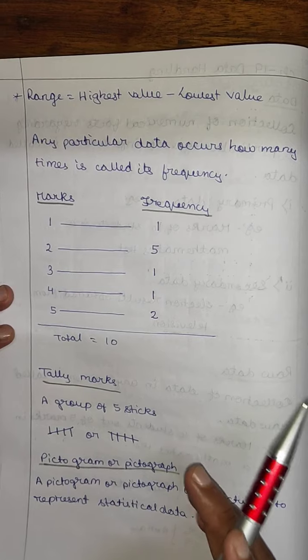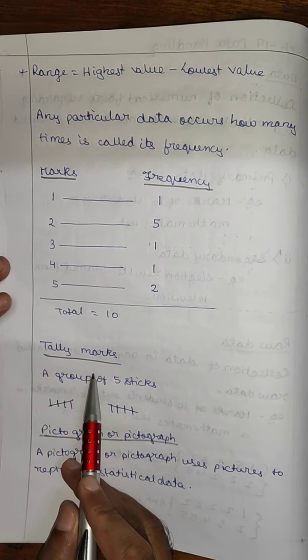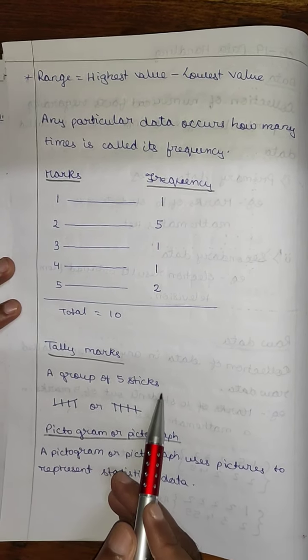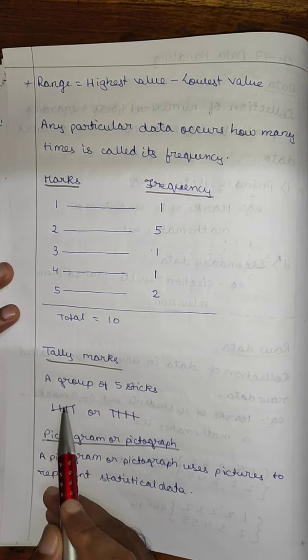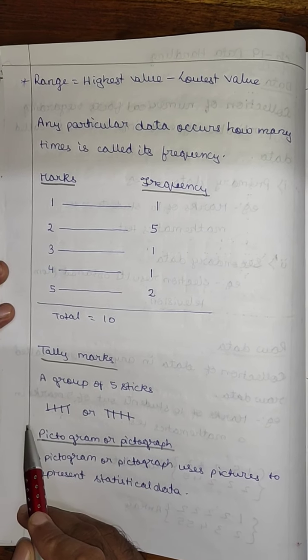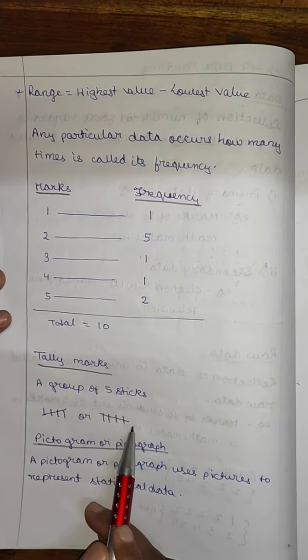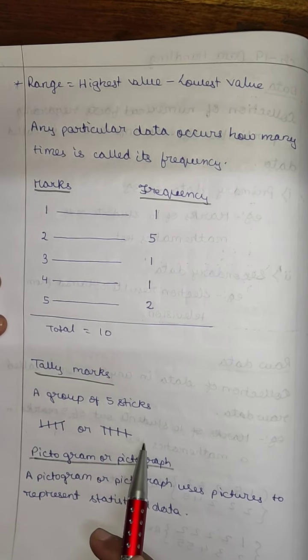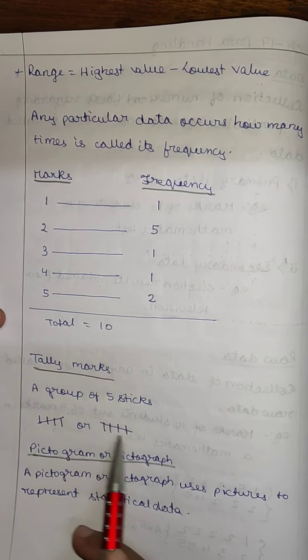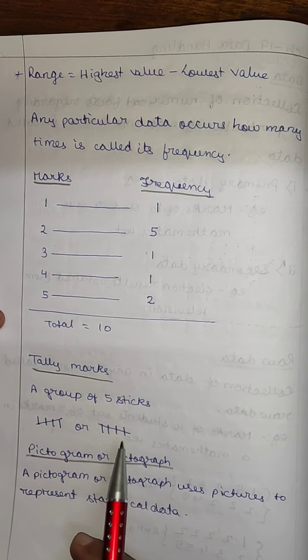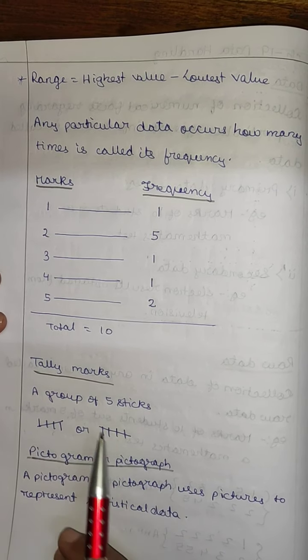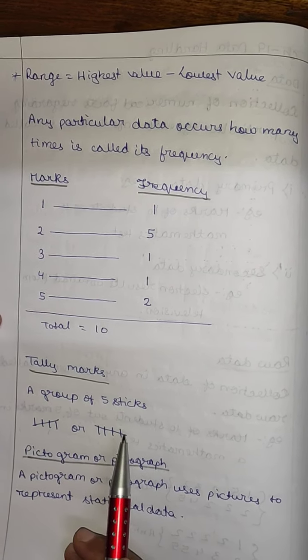Whenever you calculate frequency, maybe so many numbers will be given together. At that time, to make our counting easier, we can use tally marks. Tally marks means a group of 5 sticks, where 4 sticks will be kept like this and 1 will cross like this. It can cross in this direction also. So a group of 5 sticks is known as tally marks. Whenever you count the frequencies, tally marks are very important.